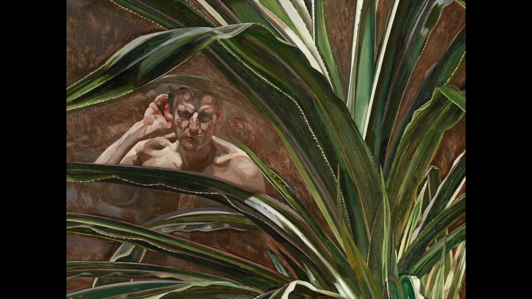So think about the idea of making a portrait of a plant, that it's not just a botanical illustration or representation, but it's the portrait of a specific plant. Groundbreaking. And there's Lucian trying to listen to what the plant might be saying.